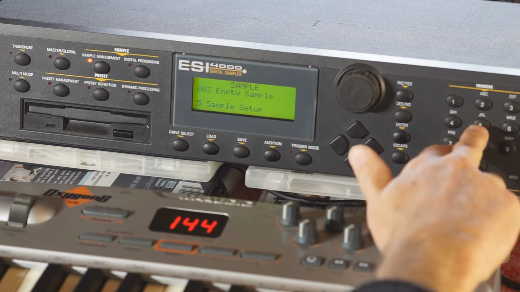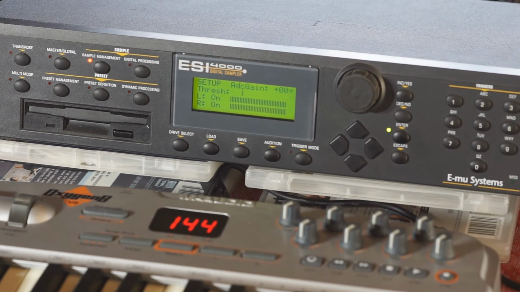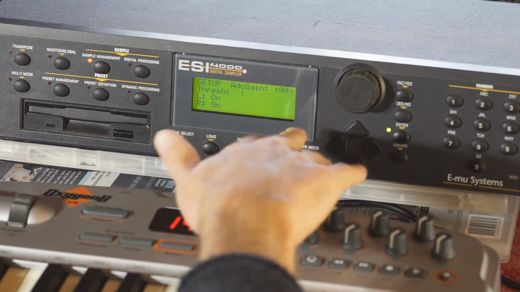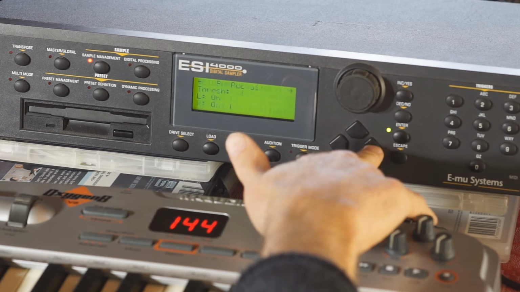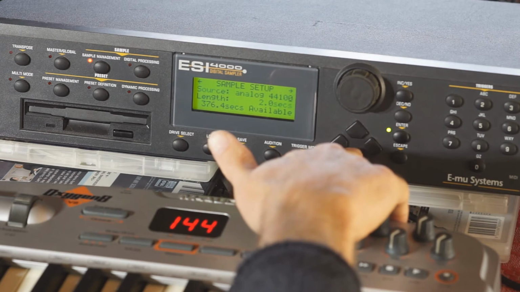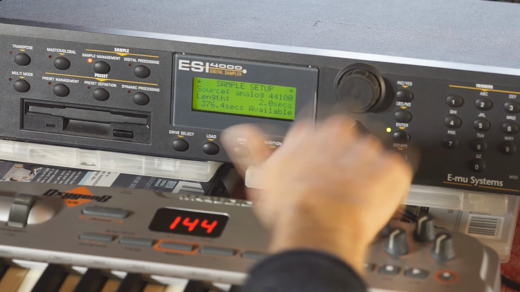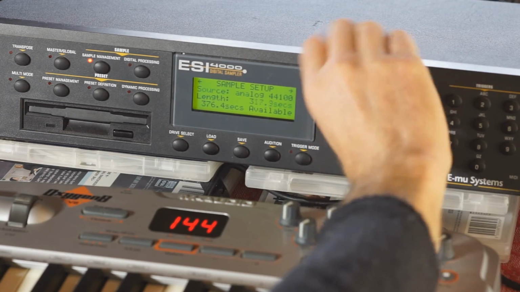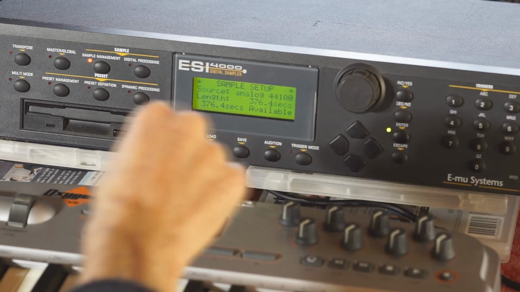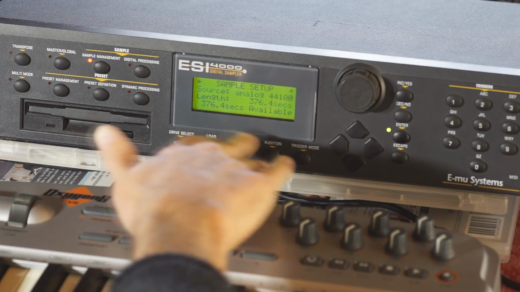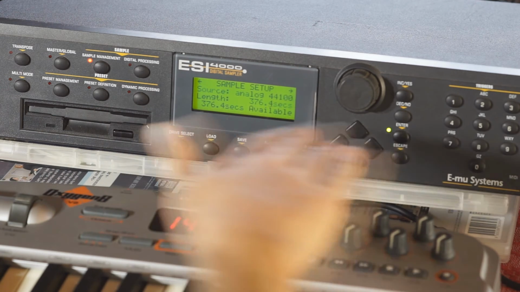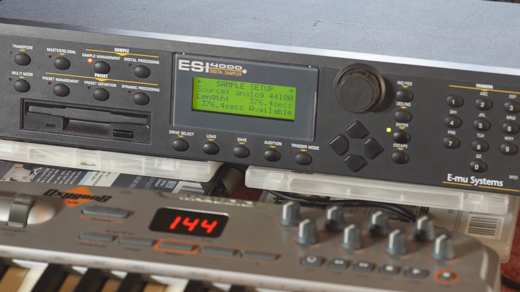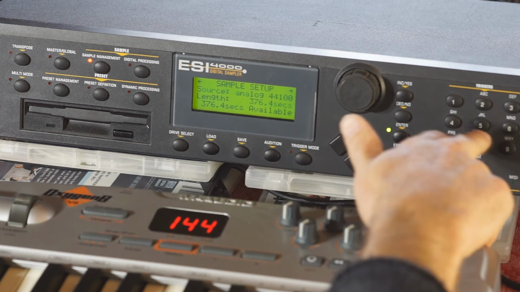to module 5, sample setup. Turn that off. What I'll change here, just to show you one other function when you're sampling, I'll change the length. So often, if you haven't already specified a sample time, it'll just default to the maximum available. And you're not going to want that most of the time. So I'll show you what happens.